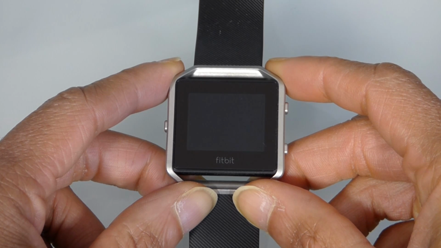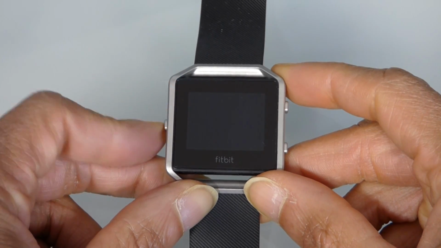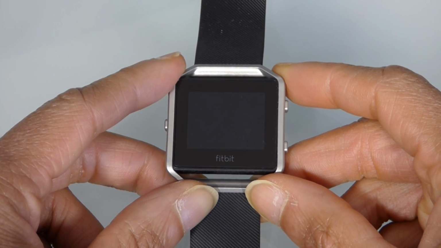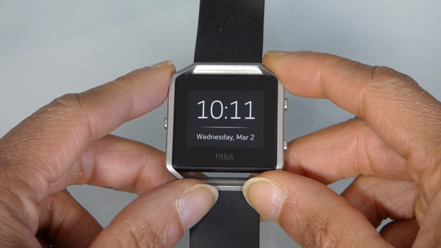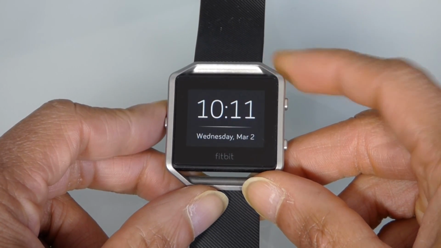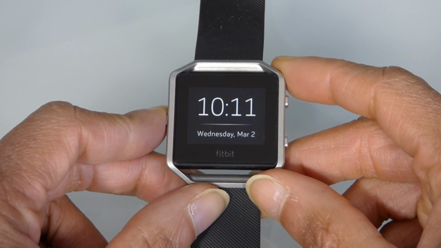So the first things I want to point out are the buttons. Now any one of these buttons on the side will wake up the unit. If you click one of them, like I said, the unit will wake up. But they also have different functions depending on what you're doing.